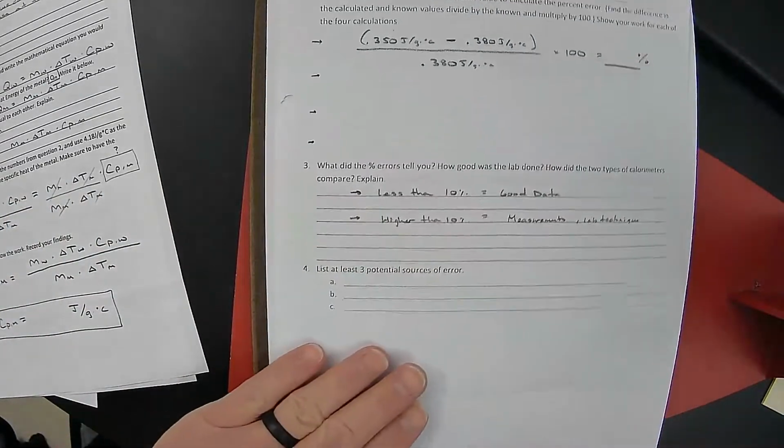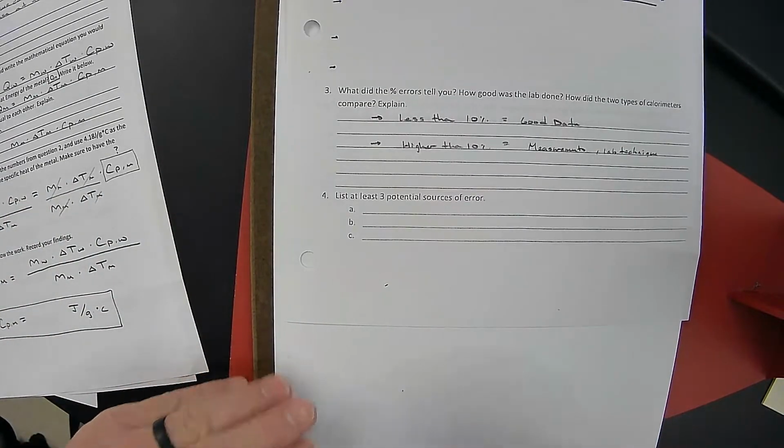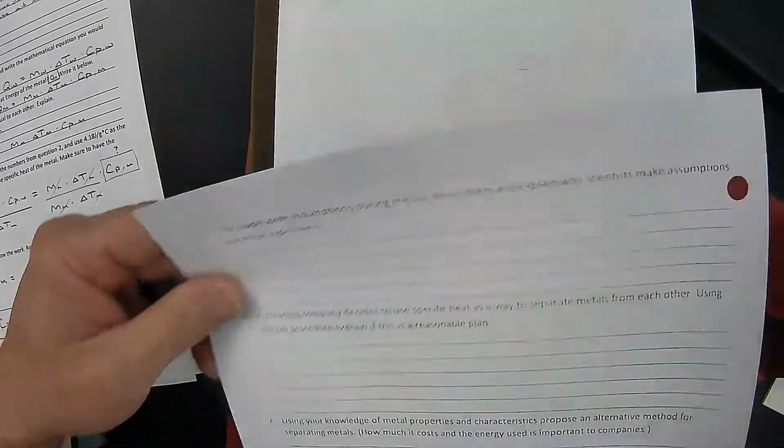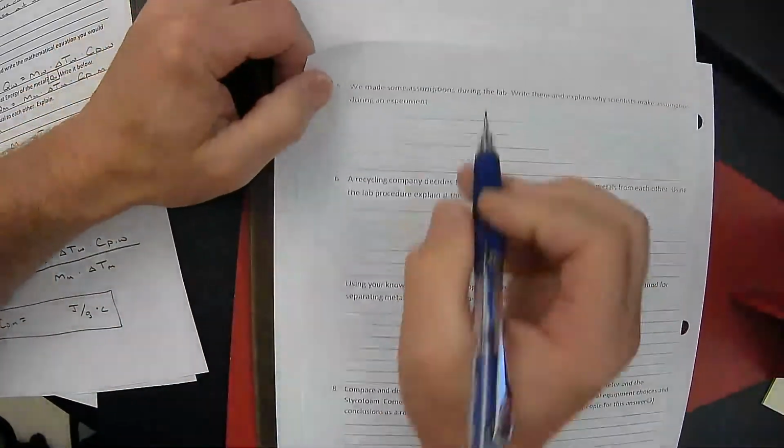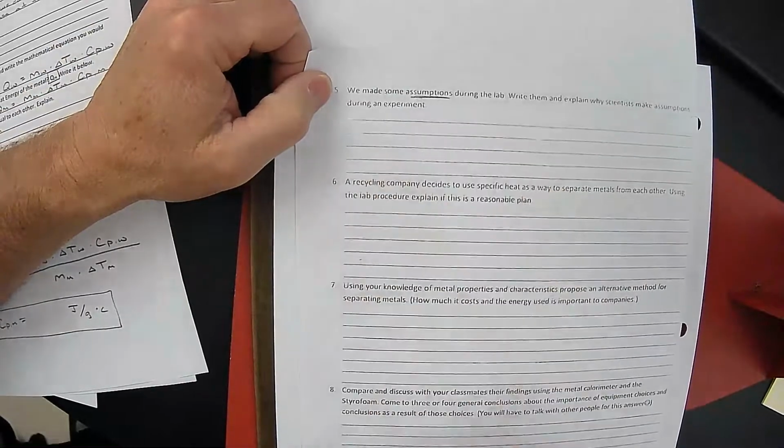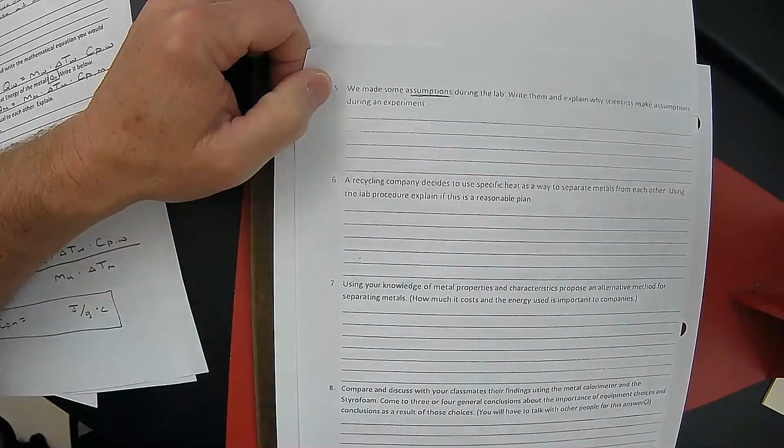List 3 potential sources of error. So there are some sources of error that are going to be related to assumptions that we made during the lab, and we're going to discuss those.